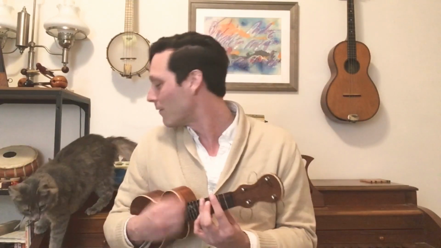So here's a straight eighth note. 1, 2, 3, 4.